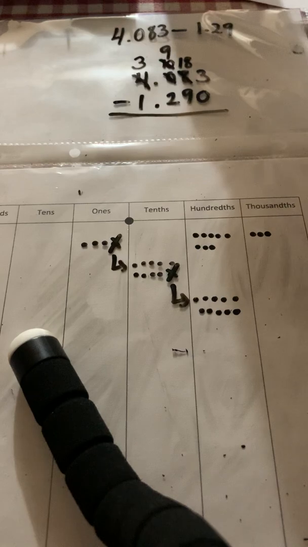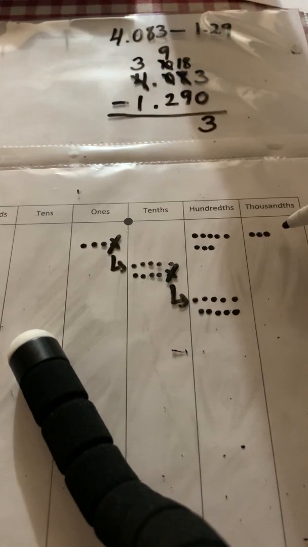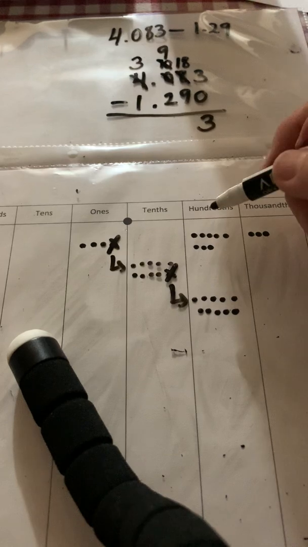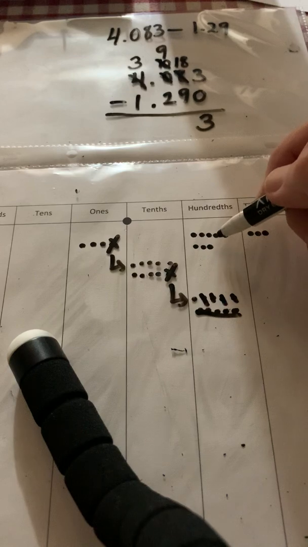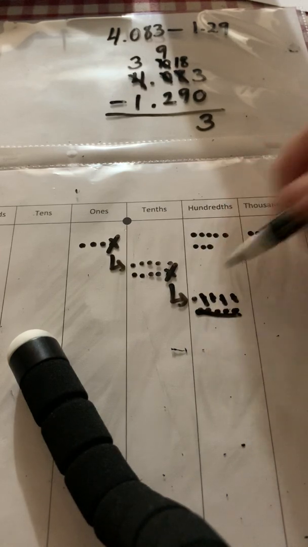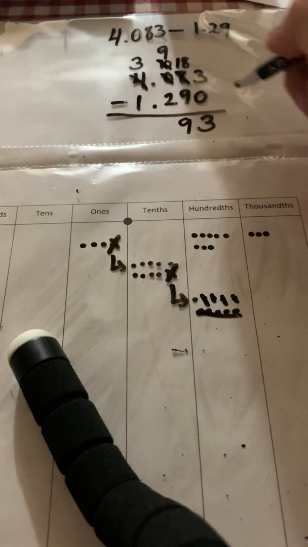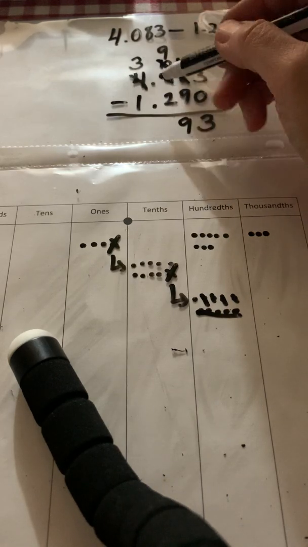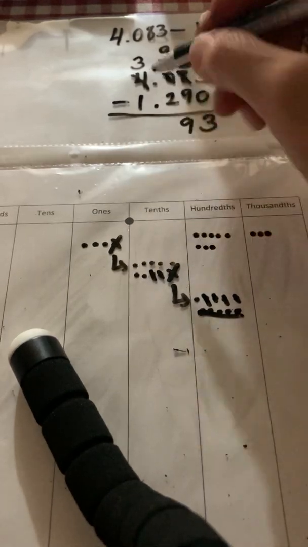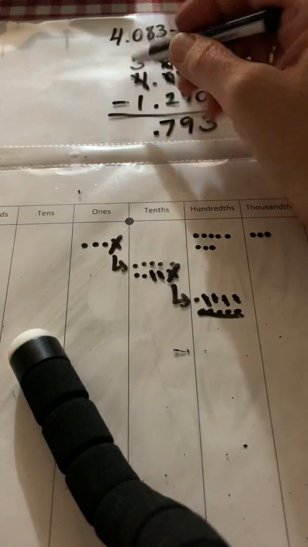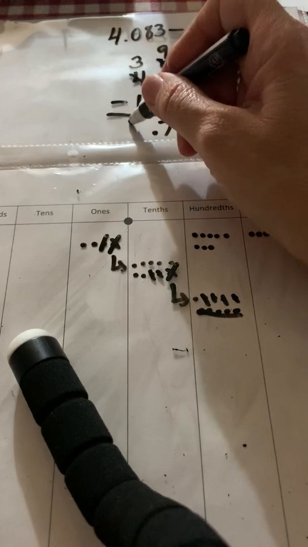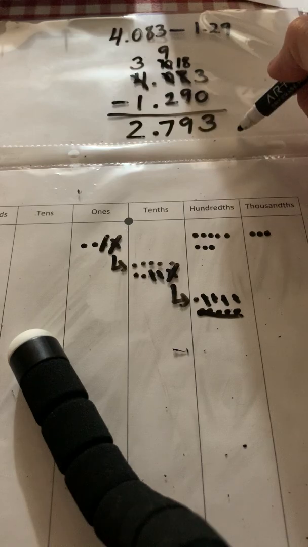3 thousandths, take away 0 thousandths is 3 thousandths. 18 hundredths, take away 9 hundredths. 5, 6, 7, 8, 9. That'll leave me with 8 up here plus 1 is 9 hundredths. 9 tenths, take away 2 tenths. Leaves me with 5, 6, 7. 7 tenths. I bring down my decimal. 3 ones, take away 1 one. Leaves me with 2 ones. And that would be my answer, 2 and 793 thousandths.